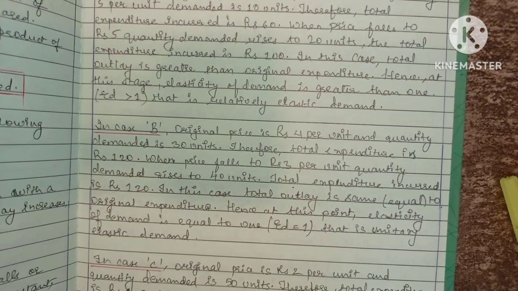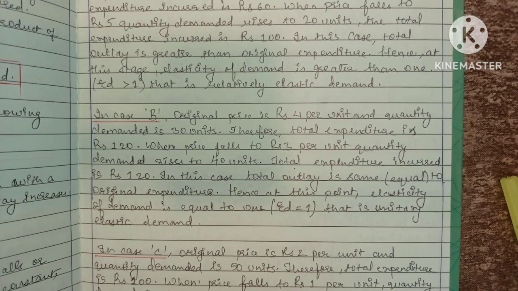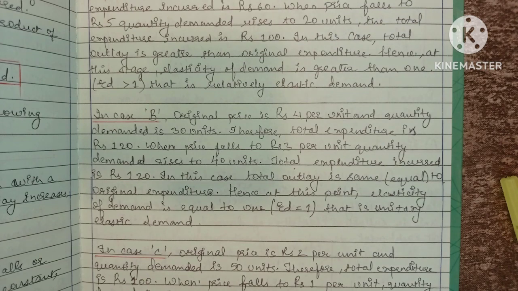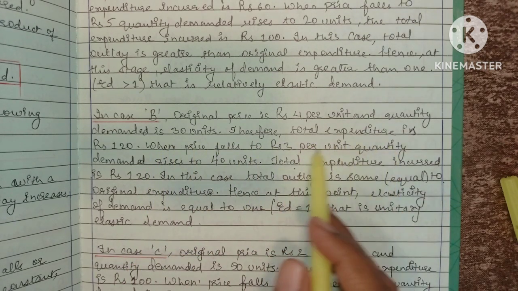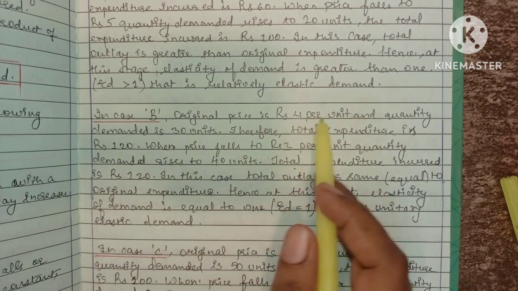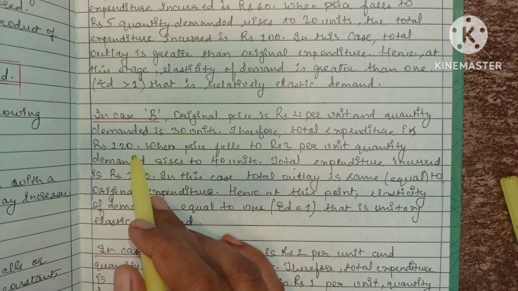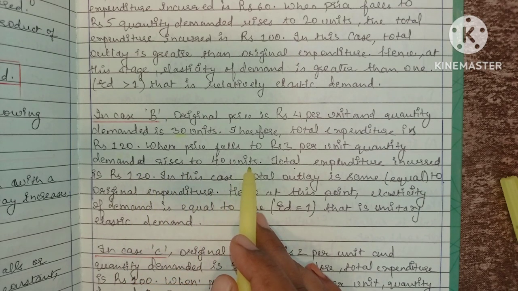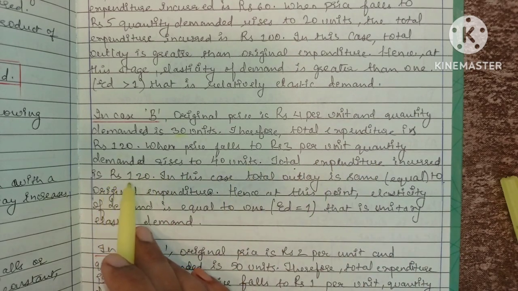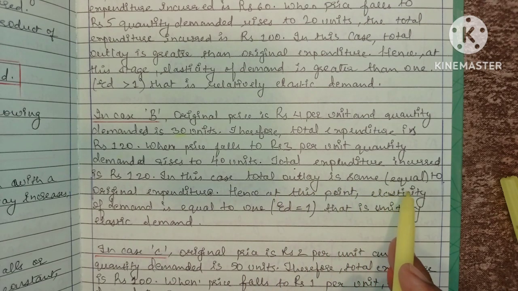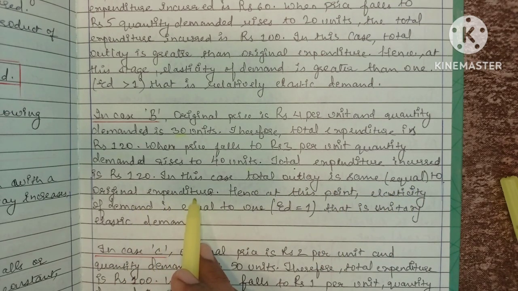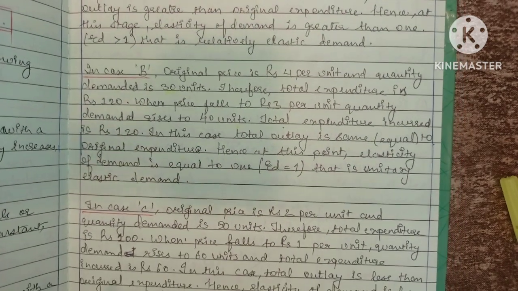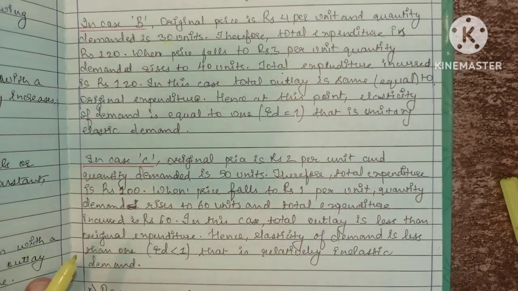Okay, so in case B, let's see what it was. The original price is rupees 4 per unit and the quantity demanded is 30. Therefore the total expenditure is 4 into 30, which is equal to 120. When the price falls to 3 per unit, quantity demanded increases to 40 units. Total expenditure incurred is 120. In this case, the outlay is the same, equal to the original expenditure. Hence at this point elasticity is equal to 1, that is unitary elastic demand.